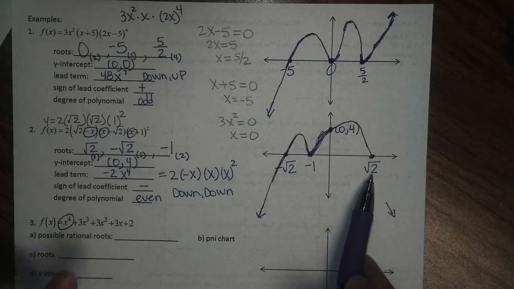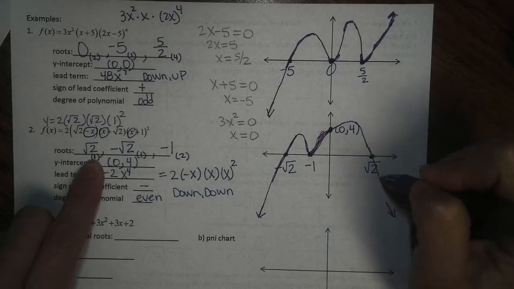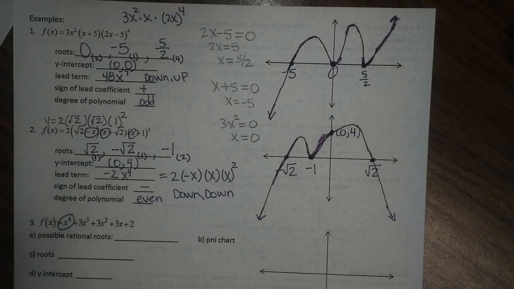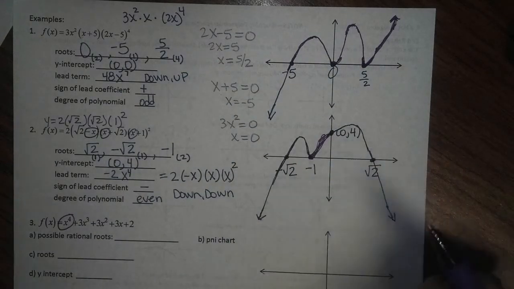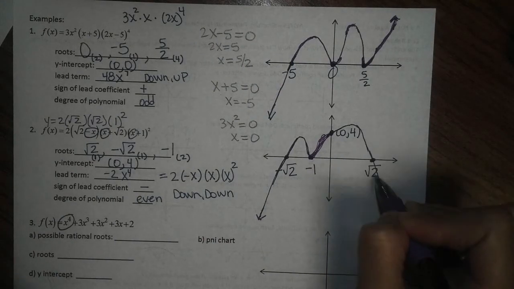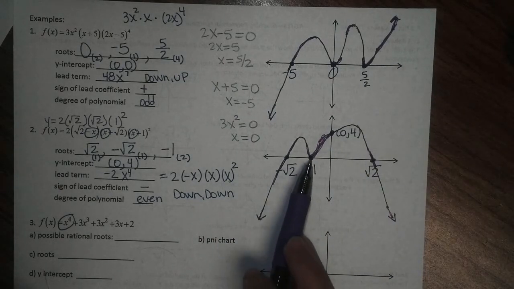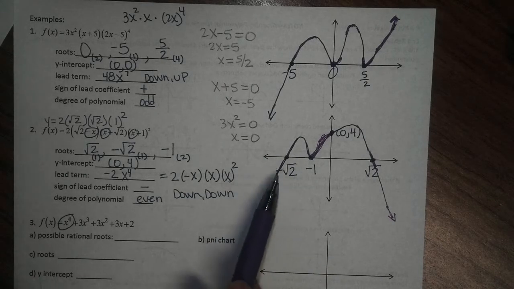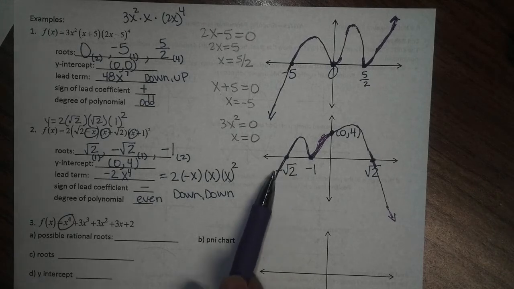So at the square root of 2, the multiplicity is 1, so your graph should cross like a line. And again, since you're doing the online test, I'm not going to grade your graph. It's going to ask you, at the square root of 2, does the graph cross or bounce? You're going to say crosses. At -1, does the graph cross or bounce? You're going to say bounces. And then finally, at negative square root of 2, does the graph cross or bounce? It crosses.